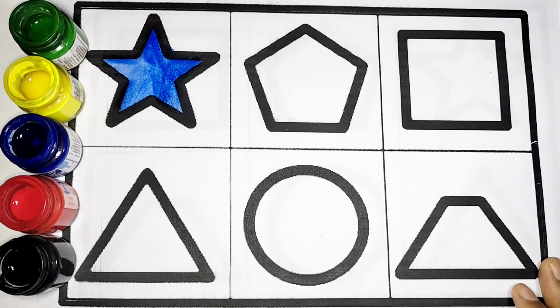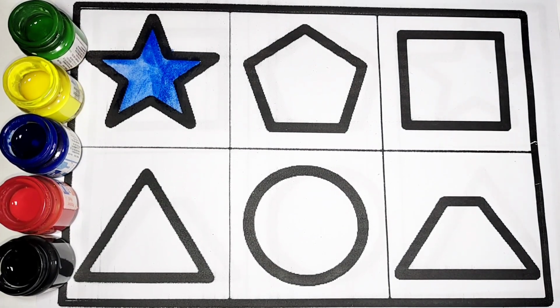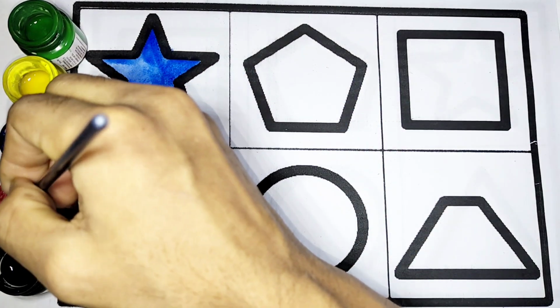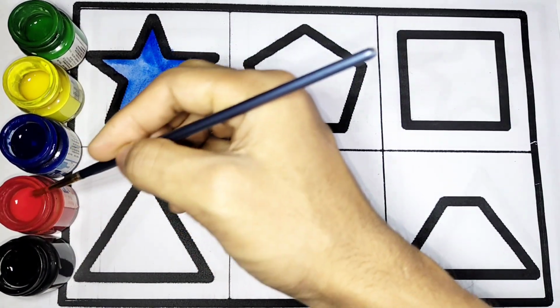The next one is pentagon. The shape of pentagon. Now we're using the color of red. Kids, now we're using the color of red.